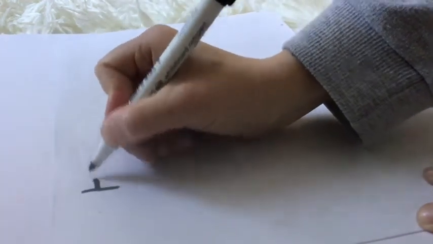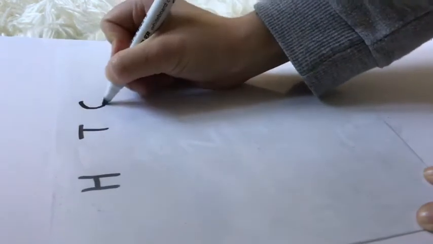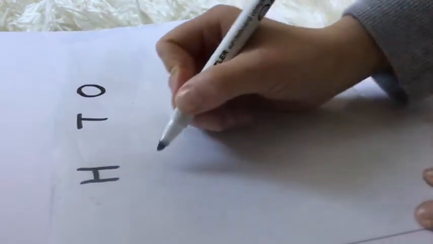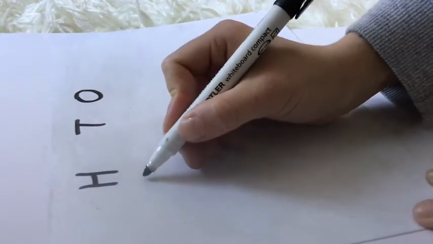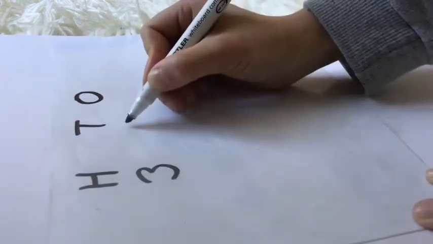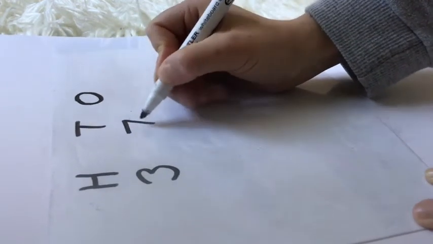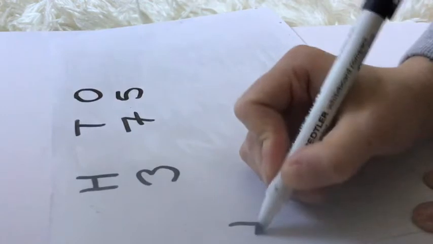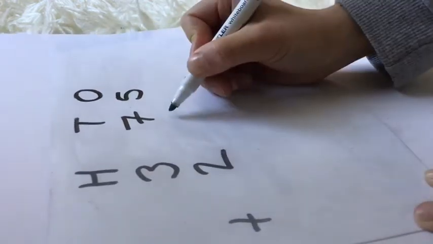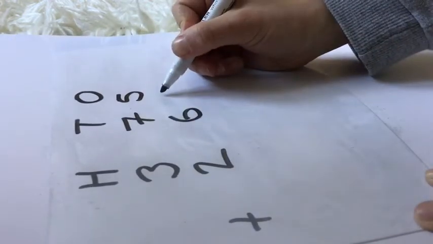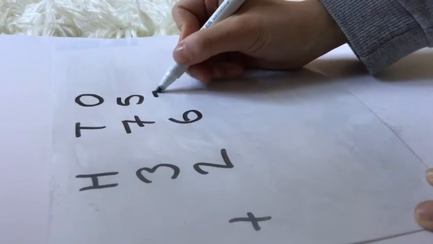So we have our hundreds, our tens, and our ones. So let's say we were adding the number 375 plus 267.